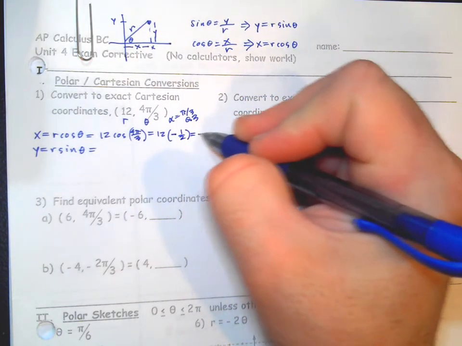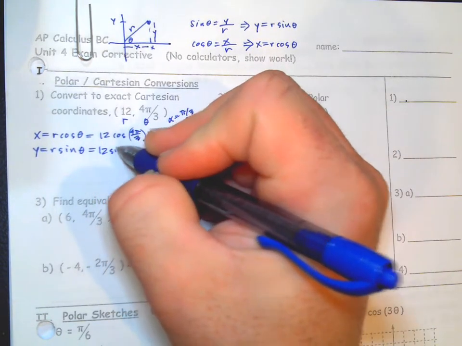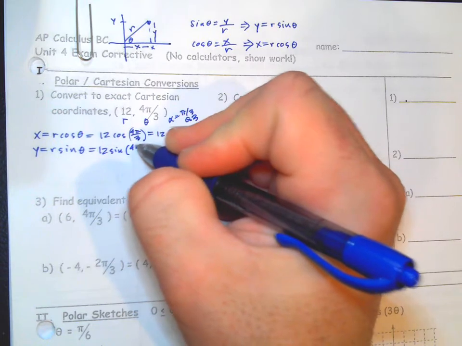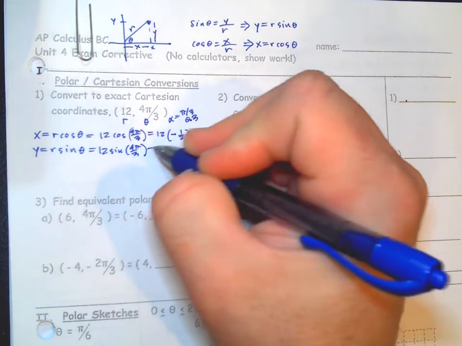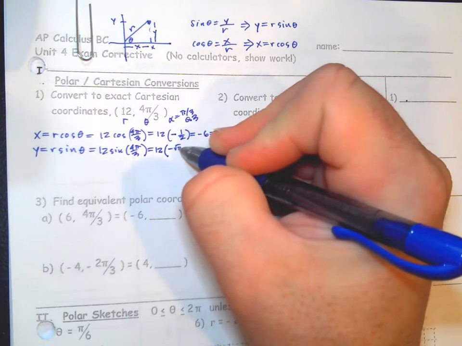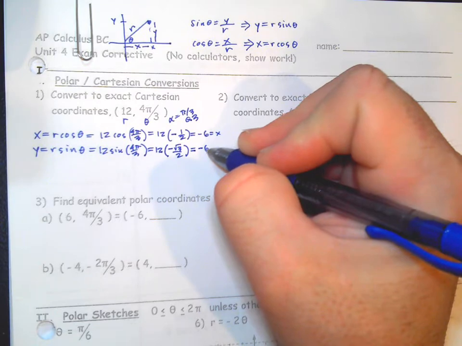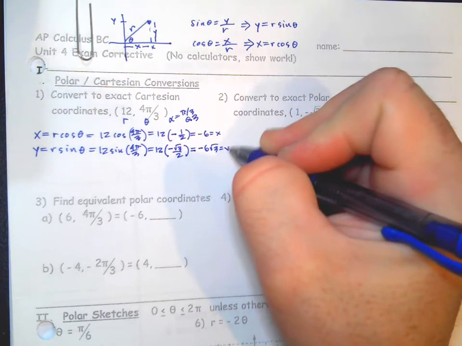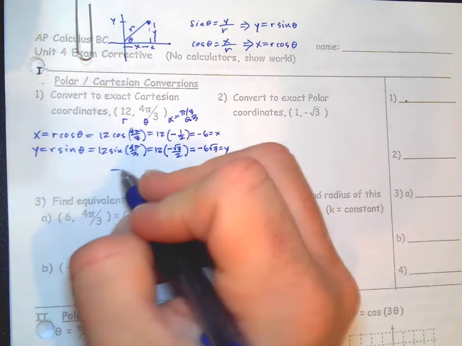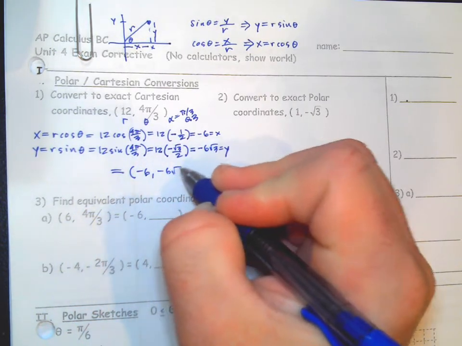So we get negative 6 for your x coordinate. And sine in quadrant 3 is negative, root 3 over 2 at that reference angle. And so we get negative 6 root 3 for the y value. And so your final coordinates, negative 6 comma negative 6 root 3.